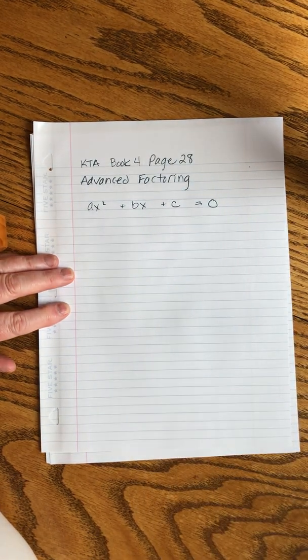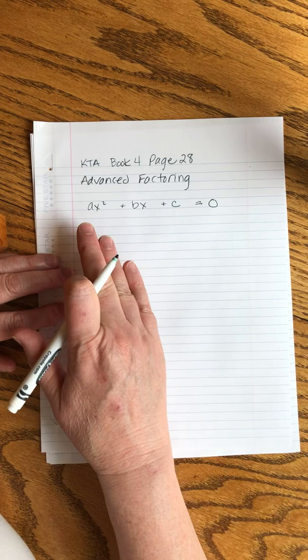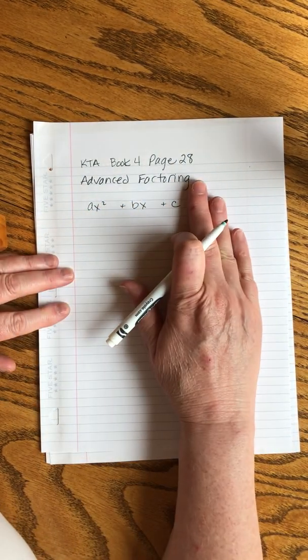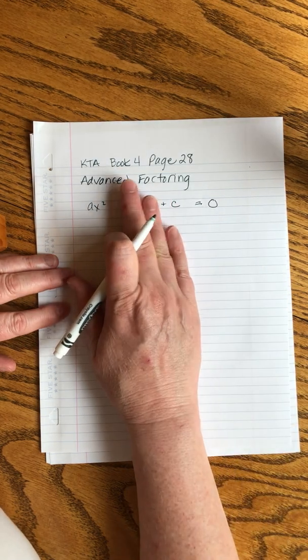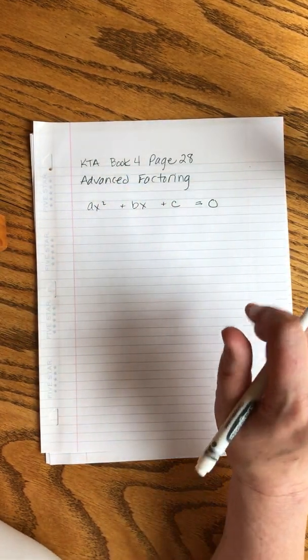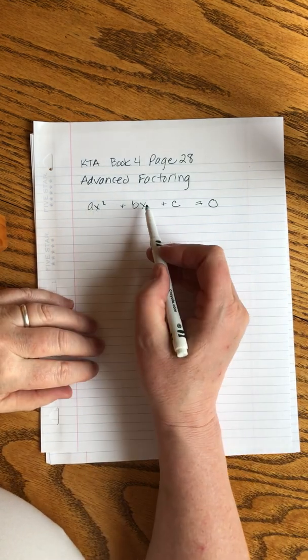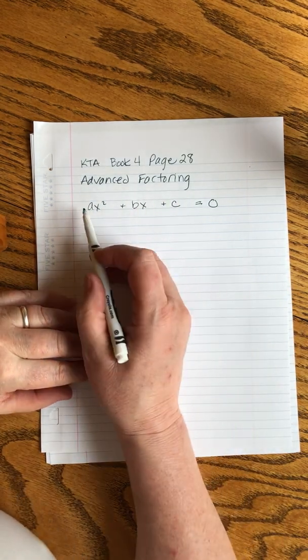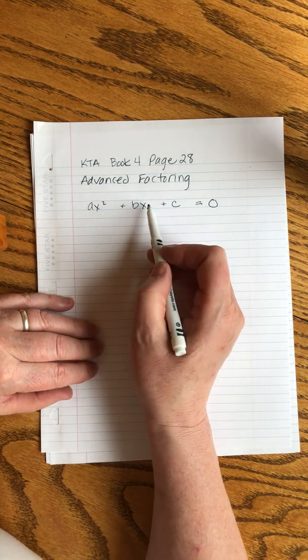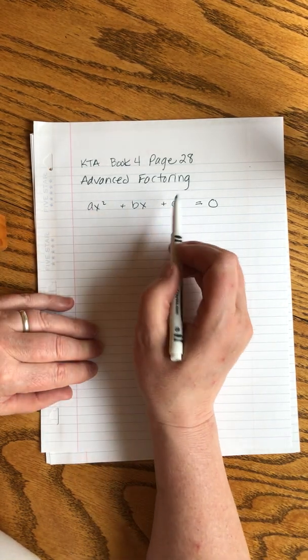It makes a huge difference in the overall problem in many ways, but for our factoring, it doesn't matter if it's an equation or not. These particular problems are not equations, but that wouldn't change anything. And we know that we have an x squared term, an x term, and a plain number term, and we call the numeric coefficients in front of the x's a, b, and c, right?